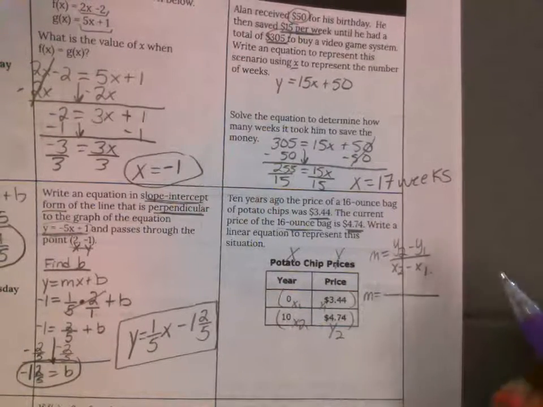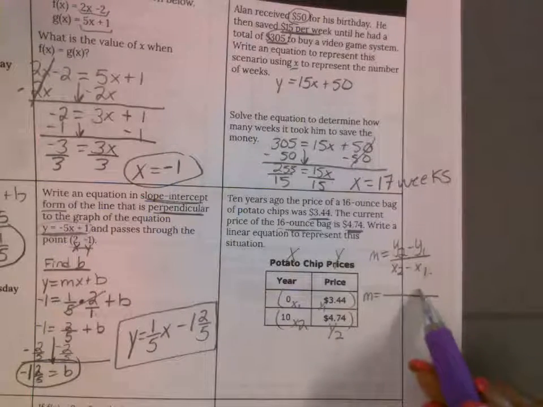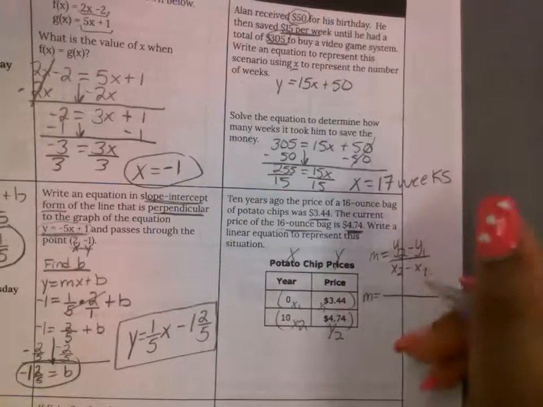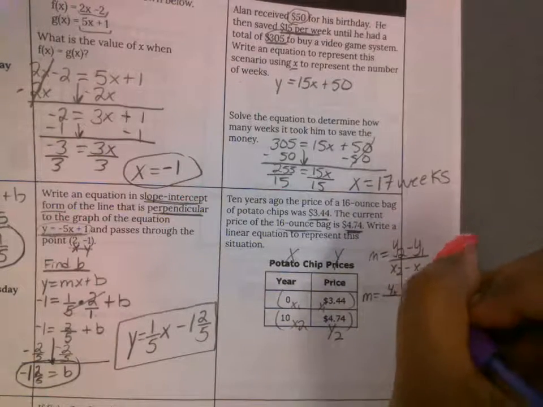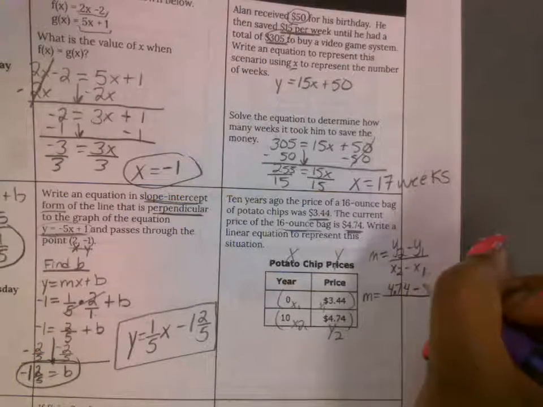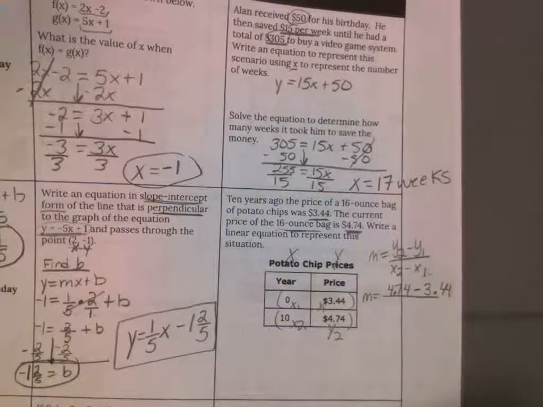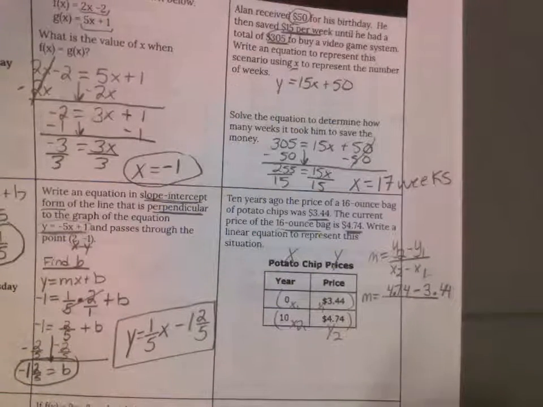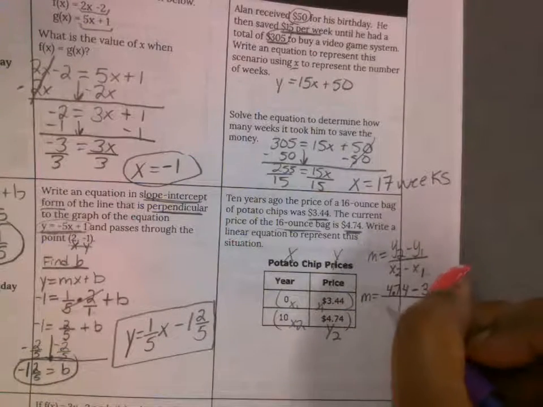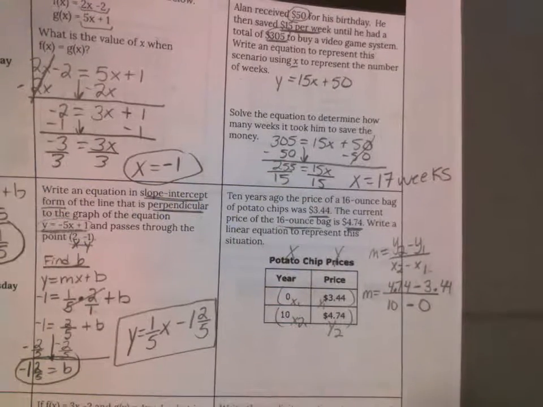When we substitute, what are we going to put on the top? Y2 minus y1. What goes on the top? What minus what? $4.74. Very good, minus $3.44. Excellent job. What are we going to put on the bottom? What minus what? 10 minus 0. Very good. 10 minus 0. Okay.